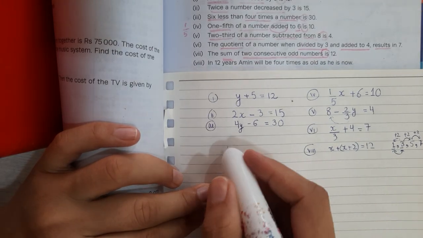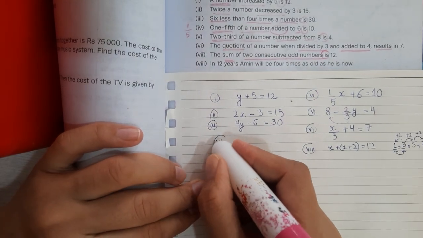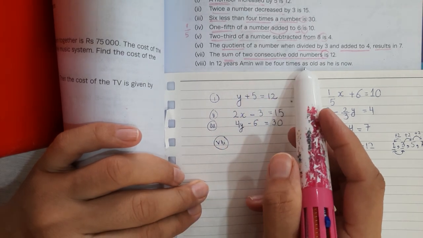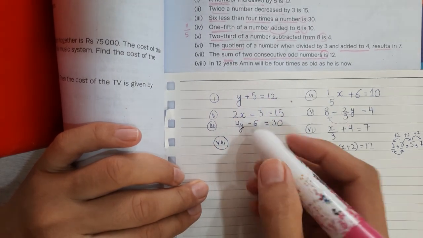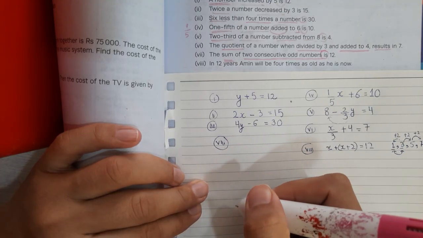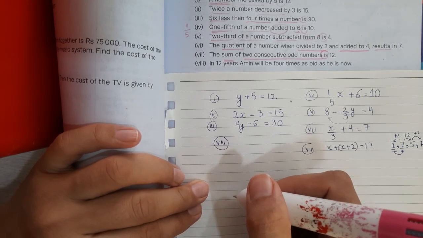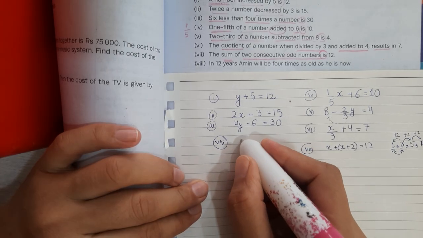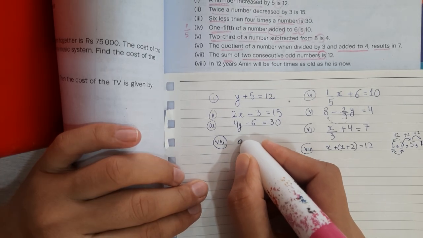Now the last one, which is part 8. In 12 years, Amin will be 4 times as old as he is now. In 12 years, that means more years will be added to Amin's age, right? Now let's indicate Amin by small a.